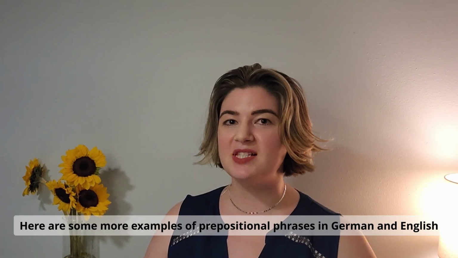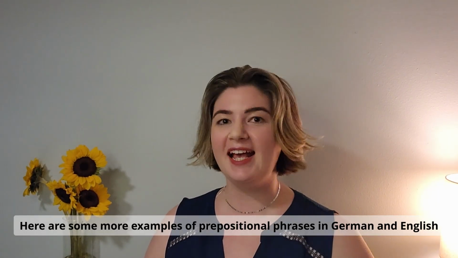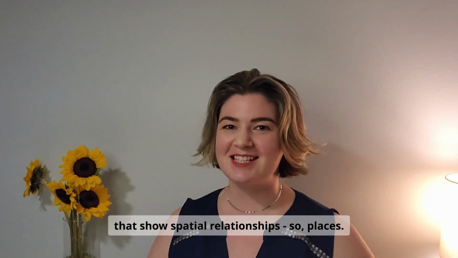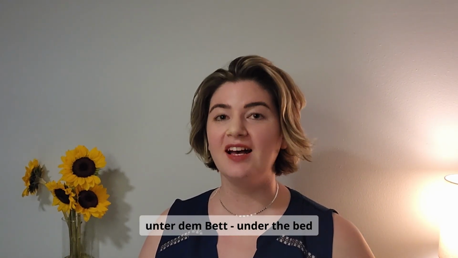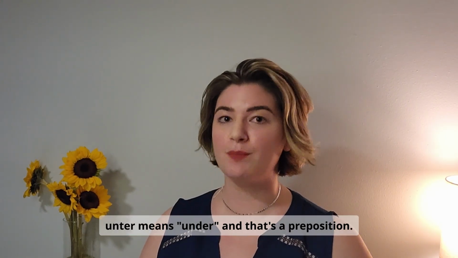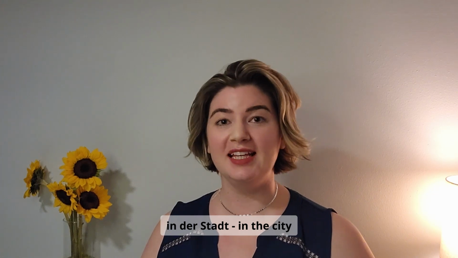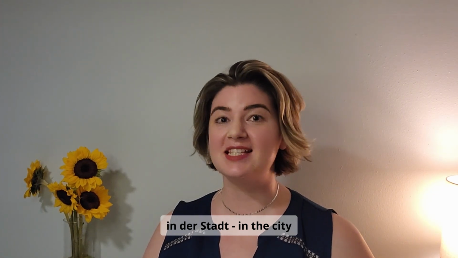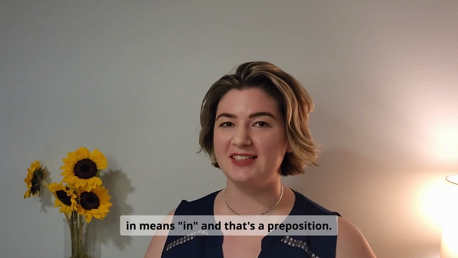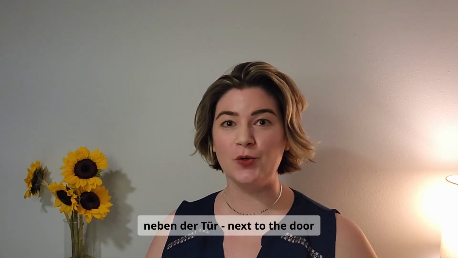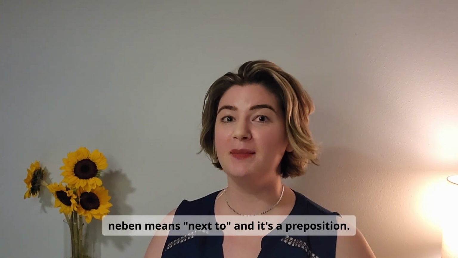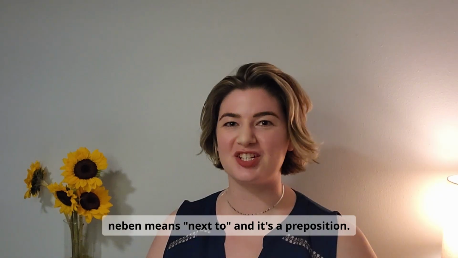Here are some more examples of prepositional phrases in German and English that show spatial relationships. So, places. Unter dem Bett, under the bed. Unter means under, and that's a preposition. In der Stadt, in the city. In means in, and that's a preposition. Neben der Tür, next to the door. Neben means next to, and that's a preposition.